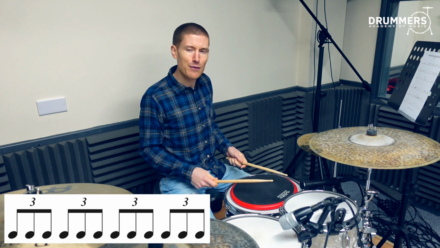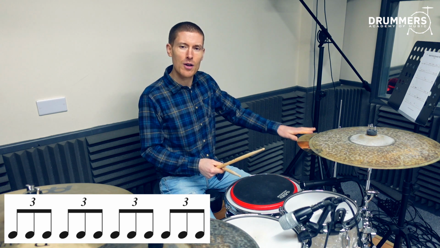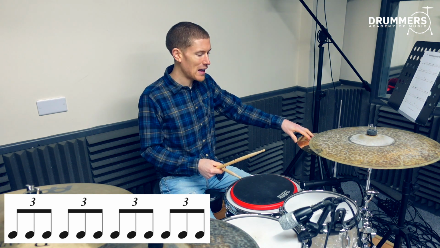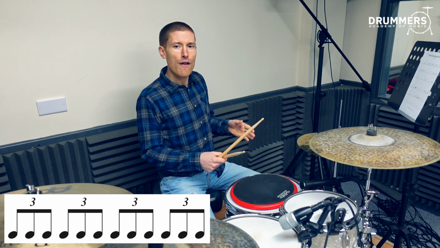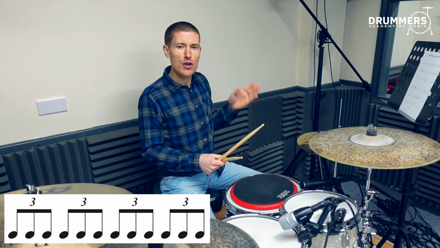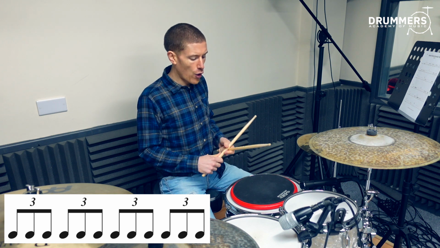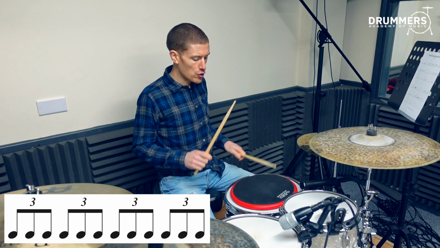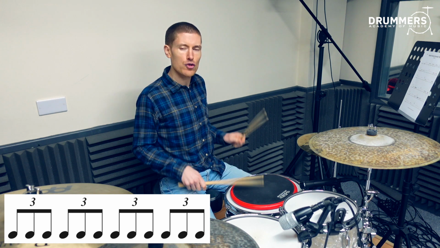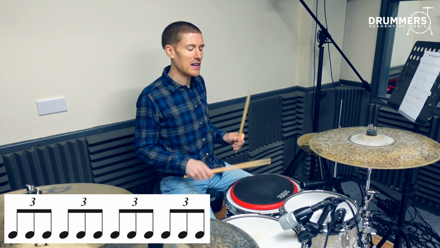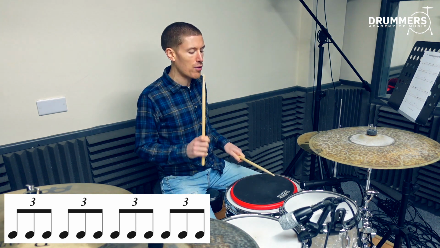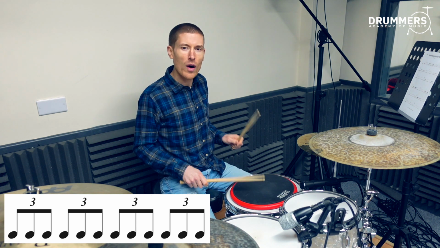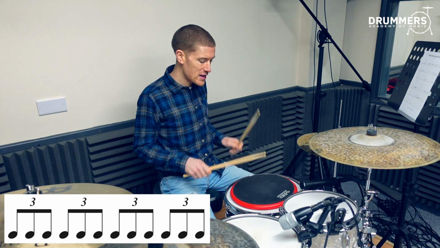So if you play 8th note triplets first against a quarter note pulse, I'm going to play a quarter note pulse on my left foot. So we got 1, 2, 3, 4. Okay, so 8th note triplets: 1 triplet, 2 triplet, 3 triplet, 4 triplet, 1 and a, 2 and a, 3 and a, 4 and a.